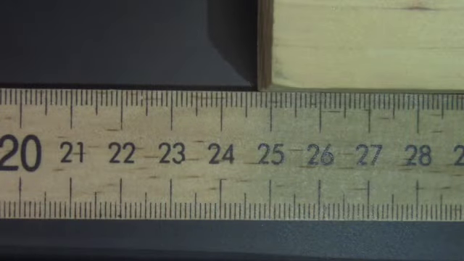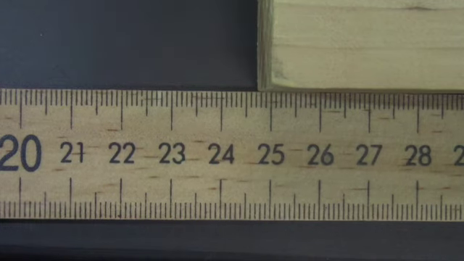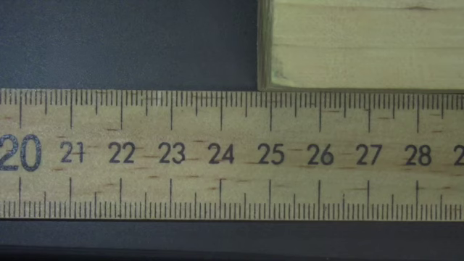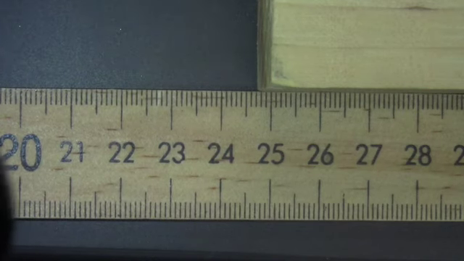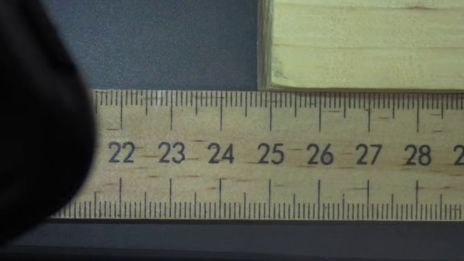Okay, so here's the left side of this, a close-up by the meter stick, and let's take a look at the end. Let me get this a little bit brighter here. Okay, so what would you read that as?